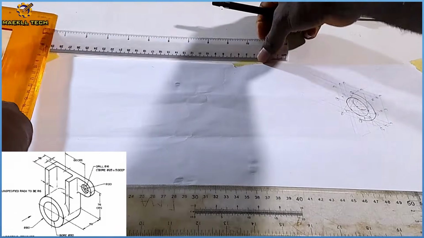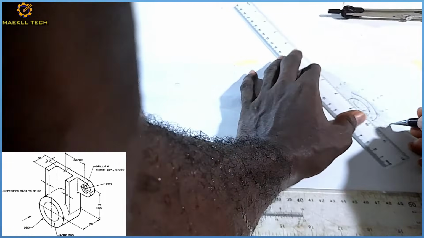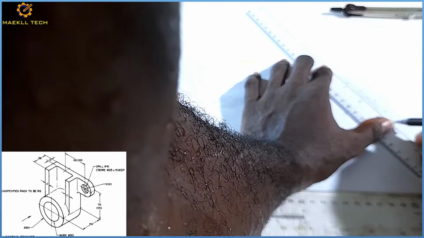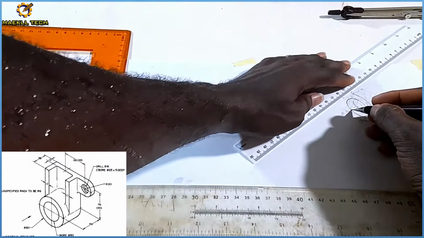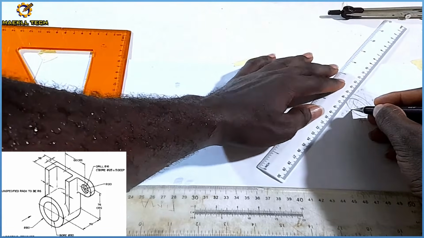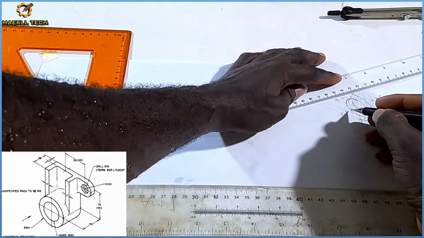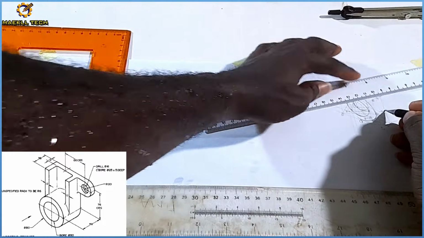So I'm going to pick my ruler and join the longest side right here, so this area to the extreme top over there. Then from this corner to the midpoint here, and from here to the midpoint here.